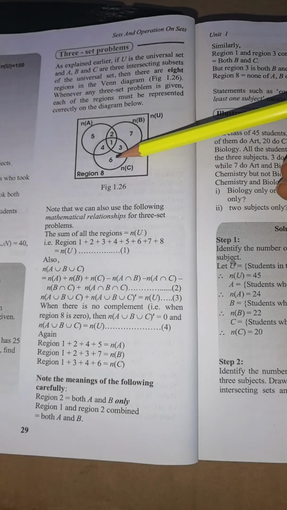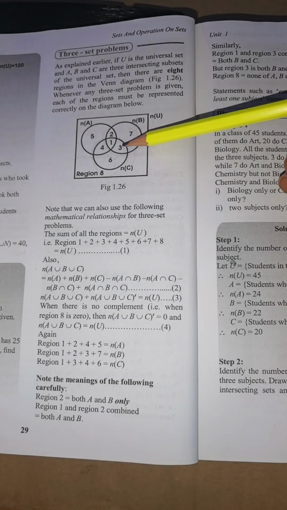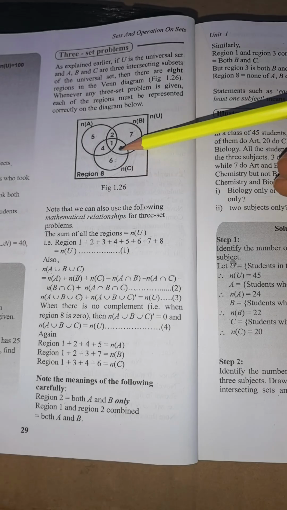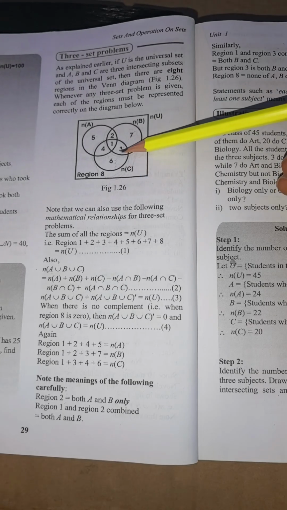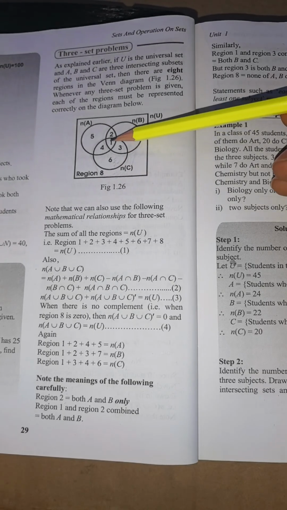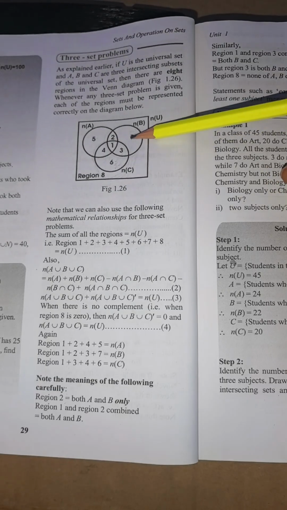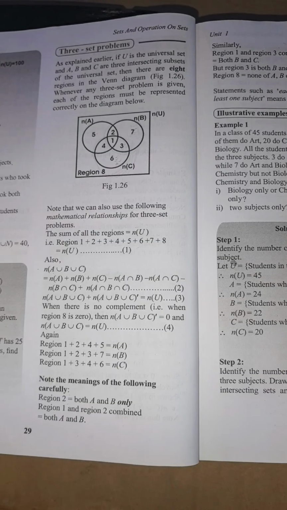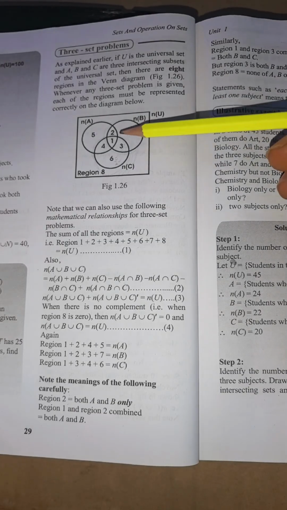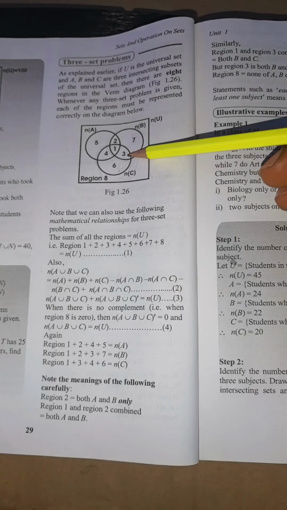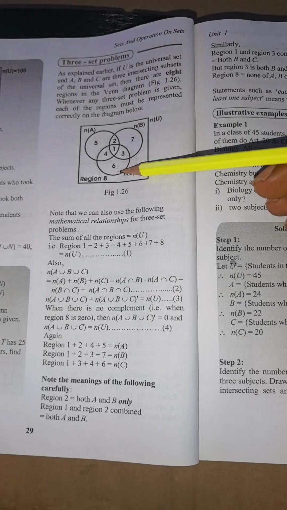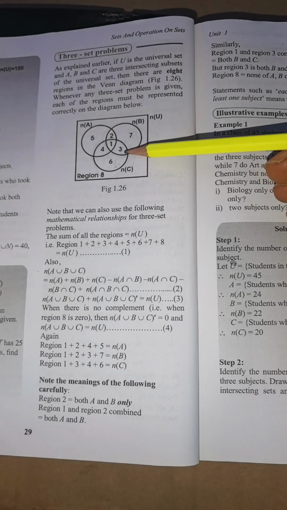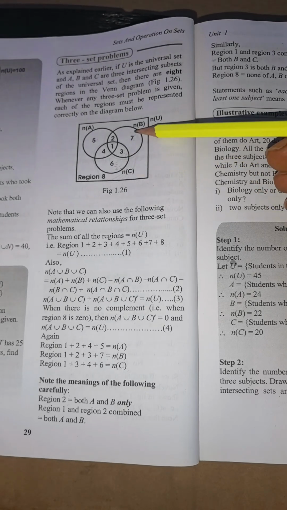But here is this and this, both. Sorry, here is this and this only. The 3 is this and this only. But 1 and 3 is here and here, both. You understand? So that is what you should take home. Let me take it once again. If you see regions 1 and 3 here, it is B and C both. But if you see region 3, it means C and B only.